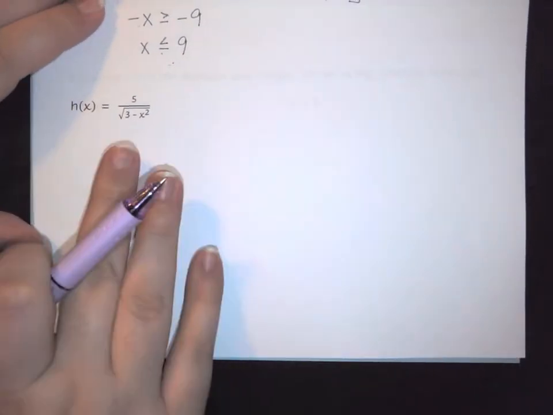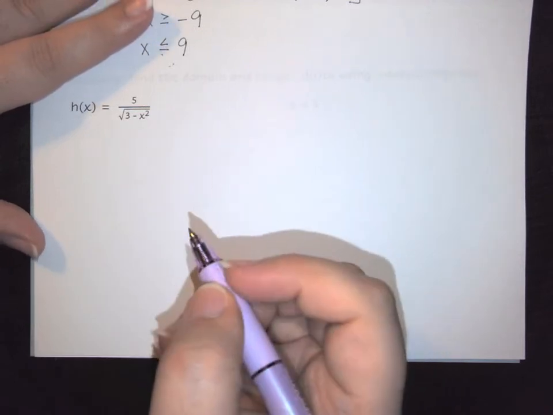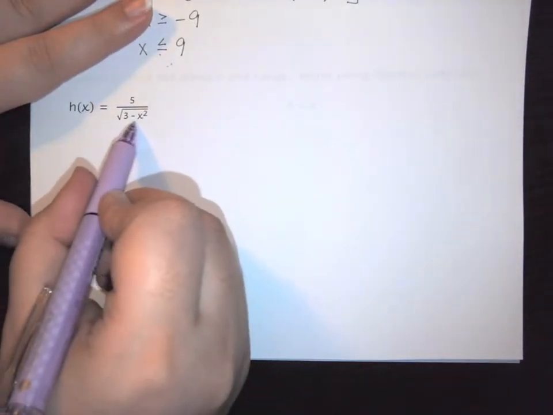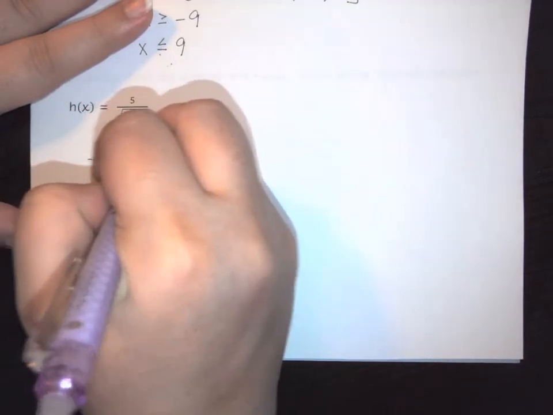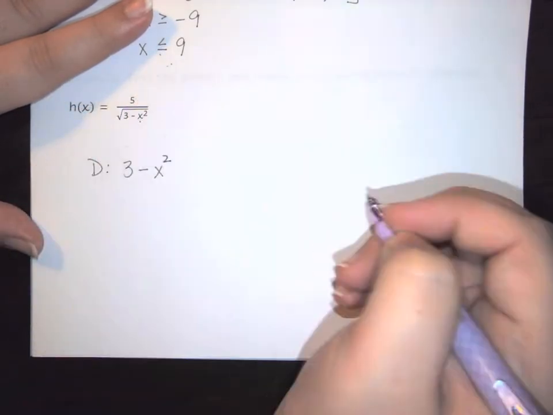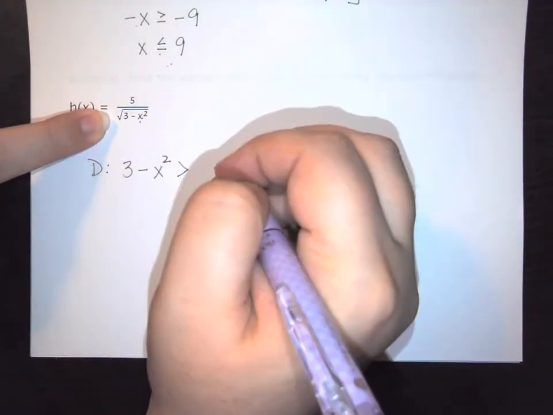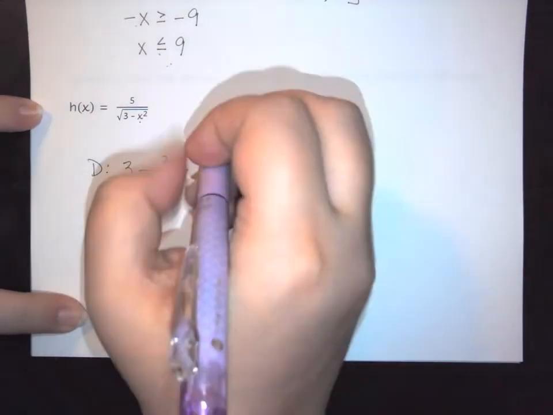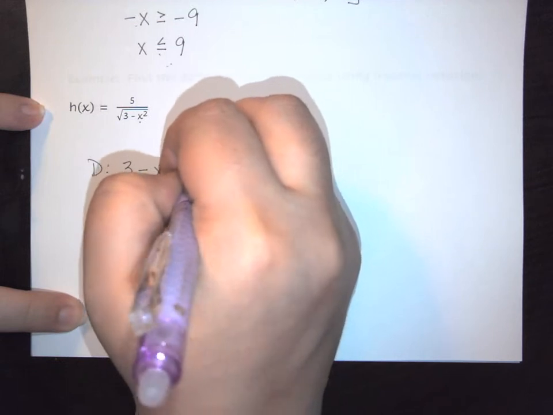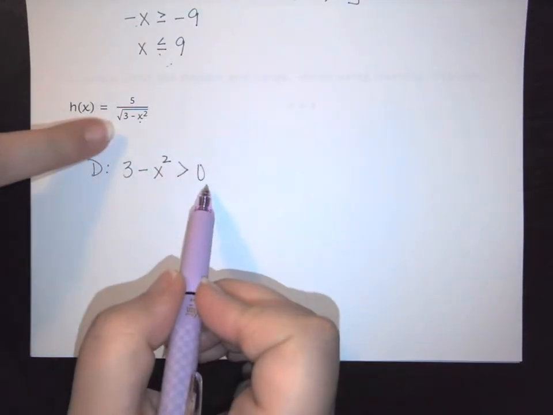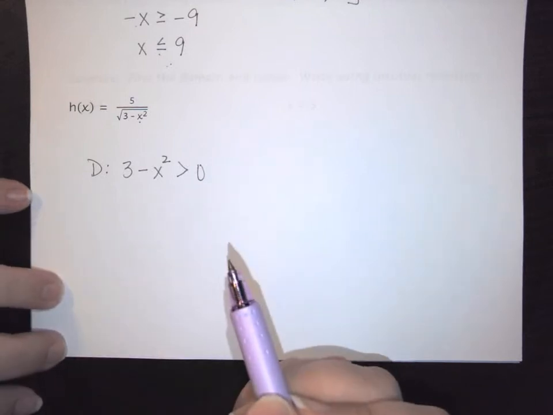Now this last one, notice I have a combination of both my rational rule and my radical. So I'm still working with the stuff under the radical. So my domain here still works with 3 minus x squared. But because it's now in the denominator, instead of it being greater than or equal to 0, it's just greater than 0. The reason for that is because if we equal 0 on the bottom, we break the rational rule. So we have to make that change.